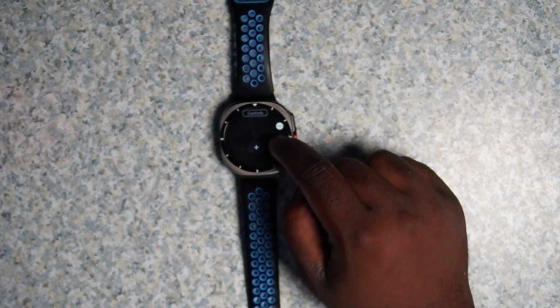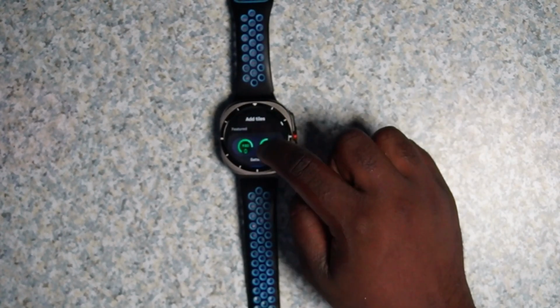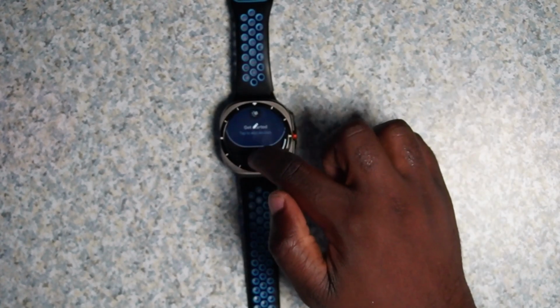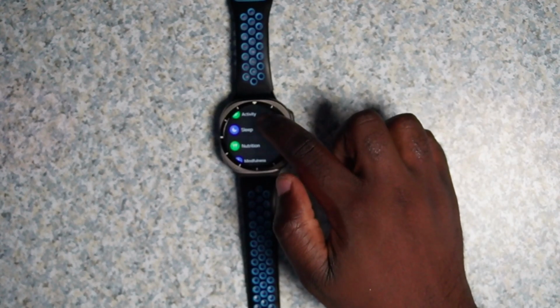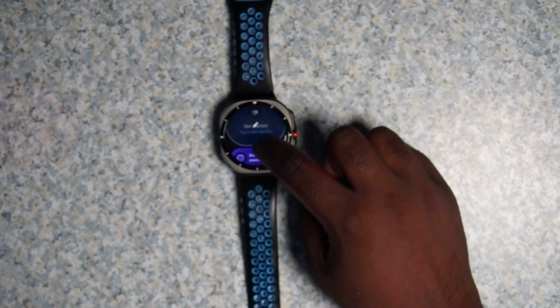It's the media controller. We'll add that. We'll do routines. Do pointer mode because why not? And we'll just do mindfulness, breathing exercise, and there you go.